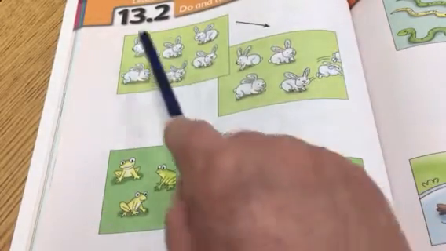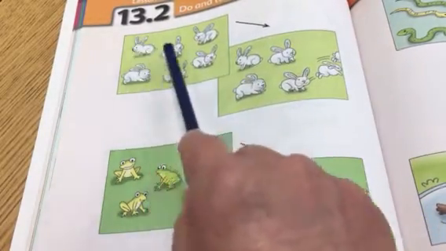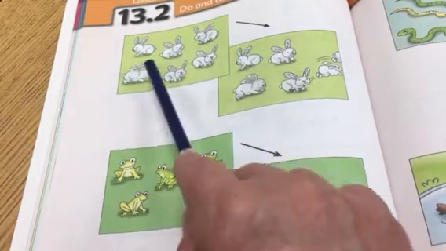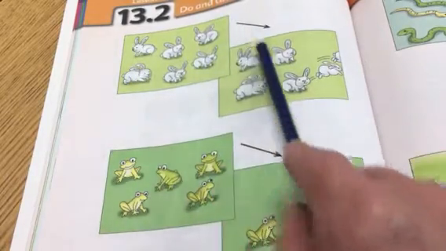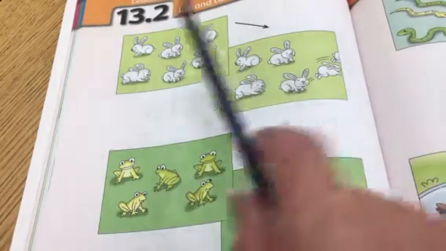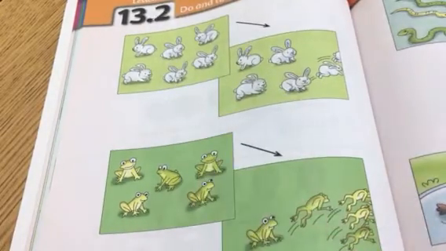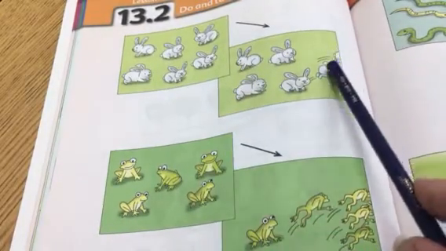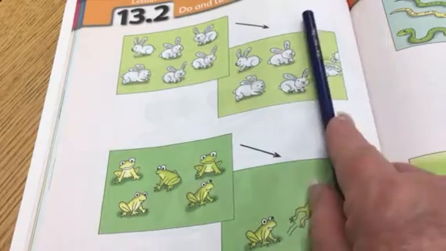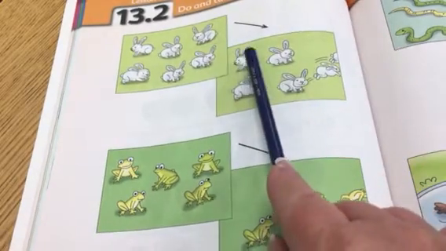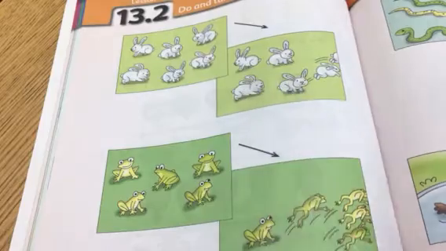I have 6 little rabbits. 1, 2, 3, 4, 5, 6. Let's see what happened in the next picture. 6 little rabbits sitting by my door, but 2 hopped away, and then there were 1, 2, 3, 4.